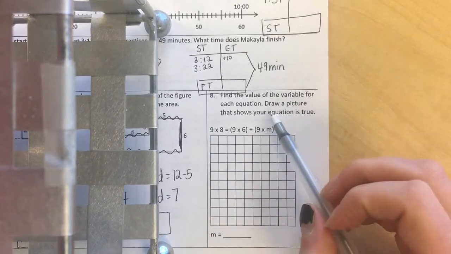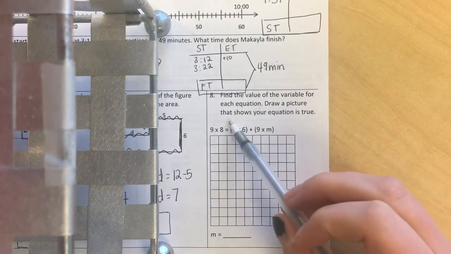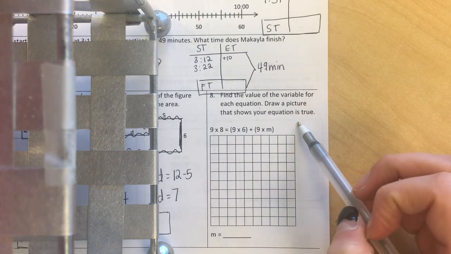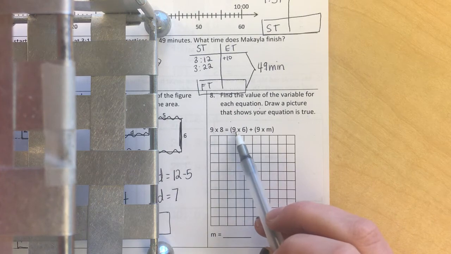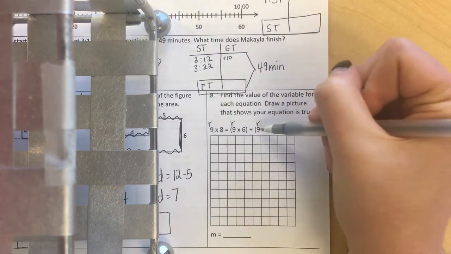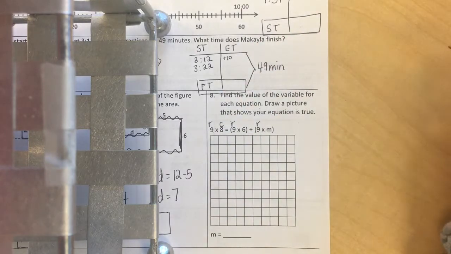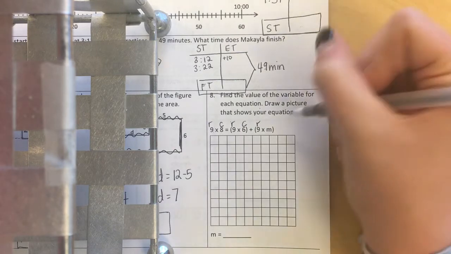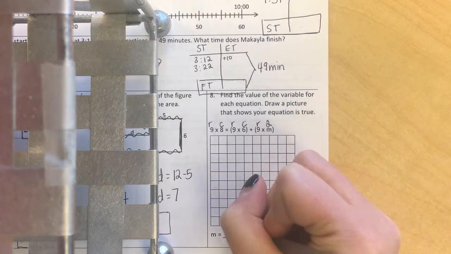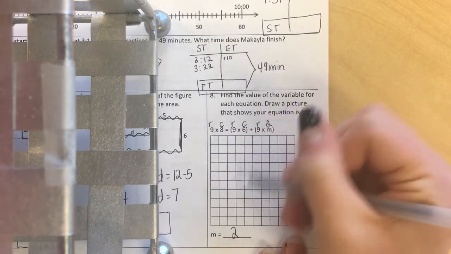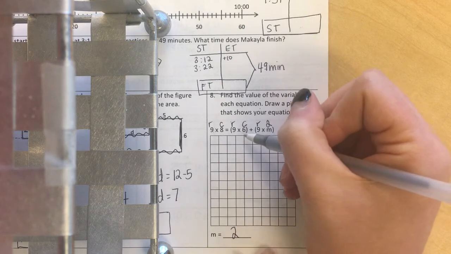For number 8, find the value of the variable for each equation. Write a picture that shows your equation is true. So if we have 9 times 8, our rows stayed the same. They were 9. Our columns, though, were broken down. If one rectangle has 6 columns, the other has to have 2. So M would equal 2, and then a picture needs to be drawn to show that this is true.